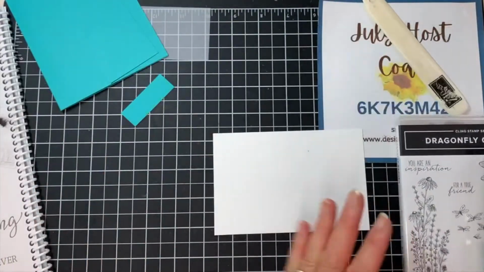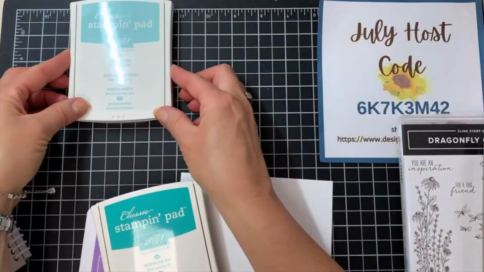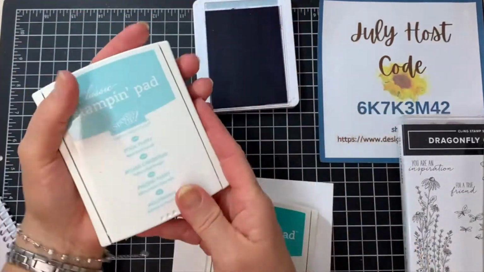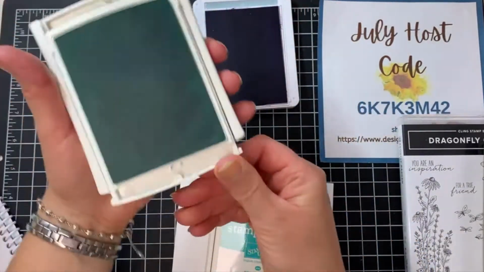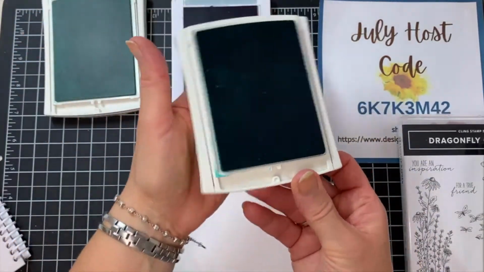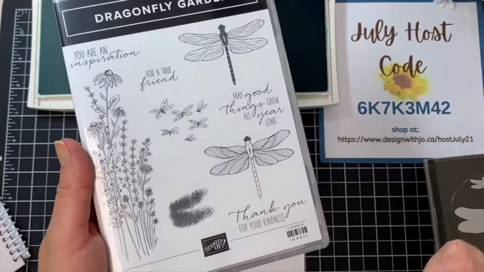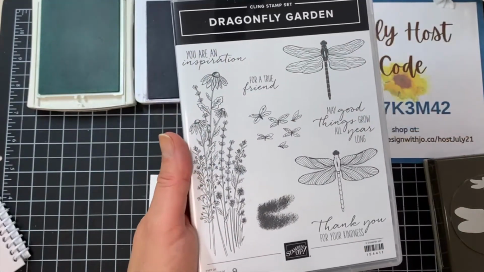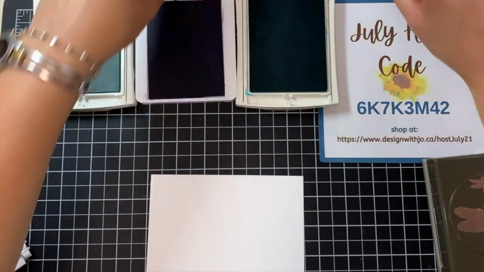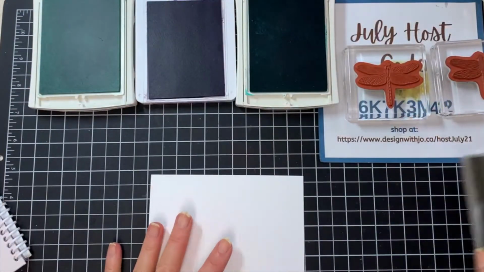Okay, so we're going to use that and our piece of white. I'm going to pull in some colors. So I have Pool Party, I have Highland Heather, and I have Bermuda Bay. Okay, I'll just open it. I've got some of the older style stamp pads and newer style. And there's nothing wrong with these ones. They just open a little bit differently. So I've pulled this one out and this one out. And then I've also pulled out You Are an Inspiration and this guy right here. So I'll just put that to the side.